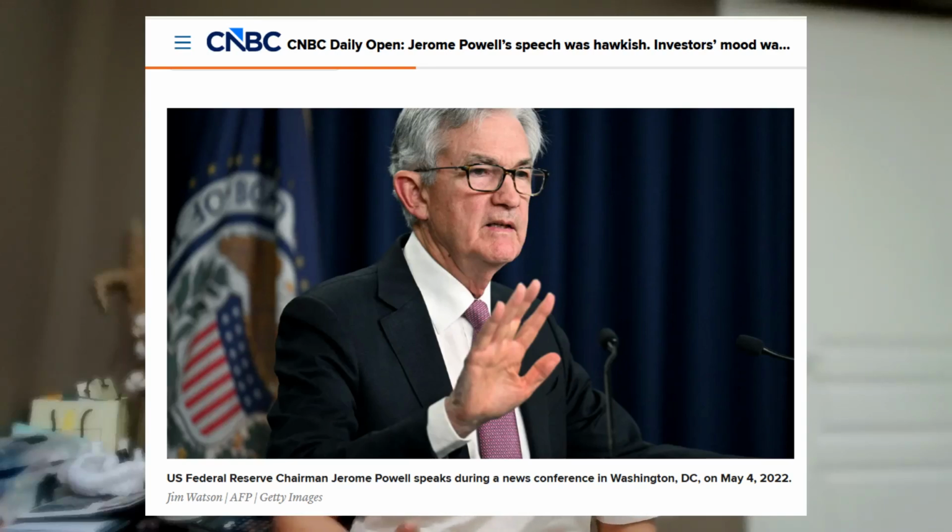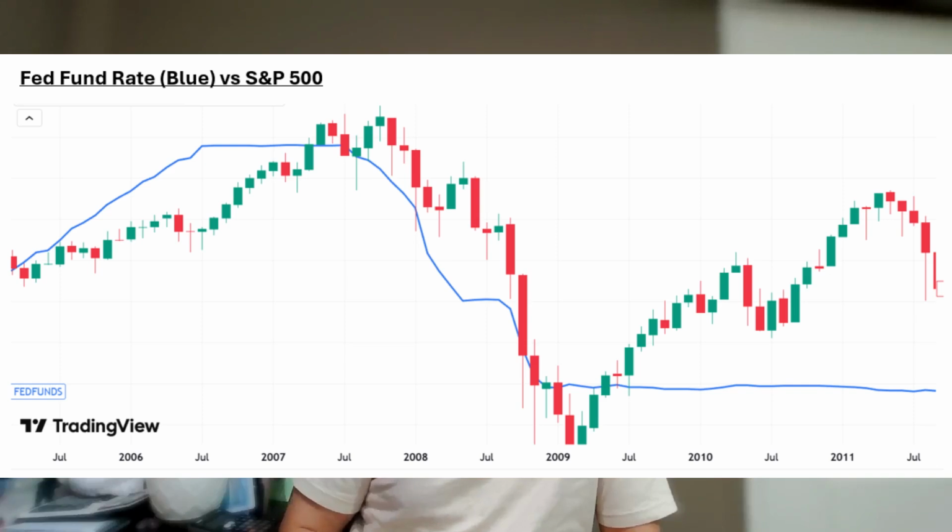Rate cuts are usually seen as bullish. Lower rates, cheaper money, higher stock prices. But history shows something counterintuitive. Some of the largest market drawdowns actually happen after rate cuts. So the real question is, why do some rate cuts lead to rallies while others don't?